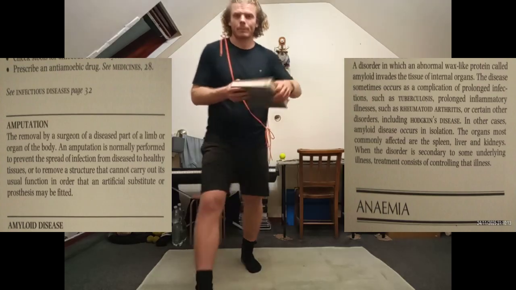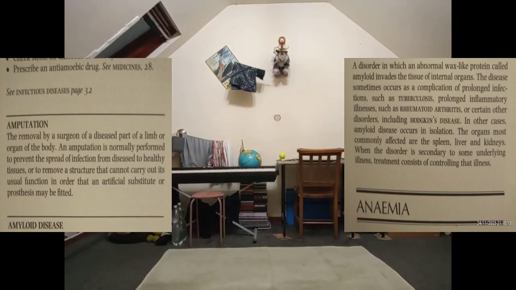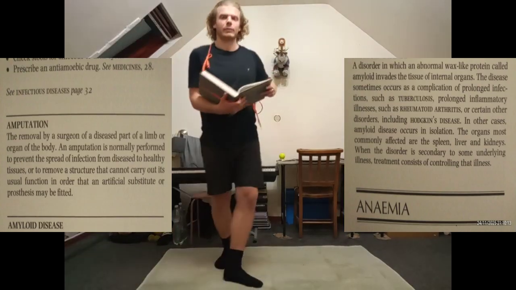I'm going to stop the camera. And actually, it would have been enough for the medical part.